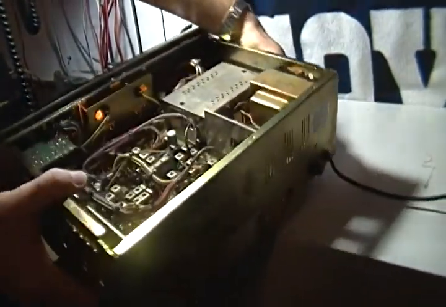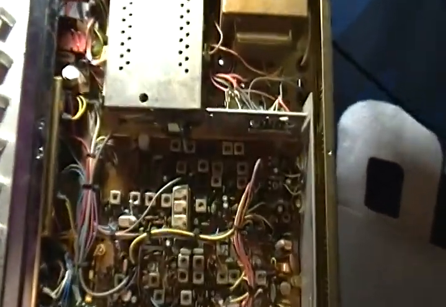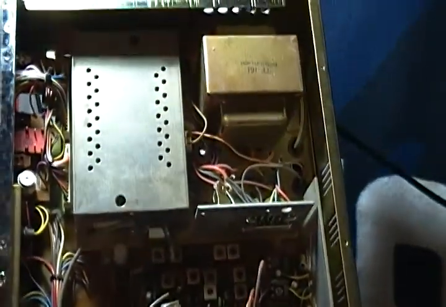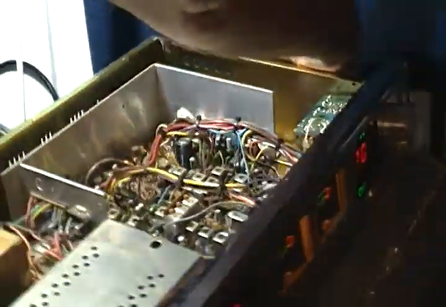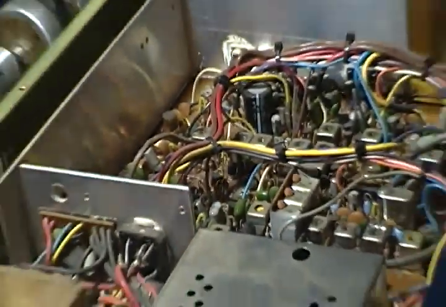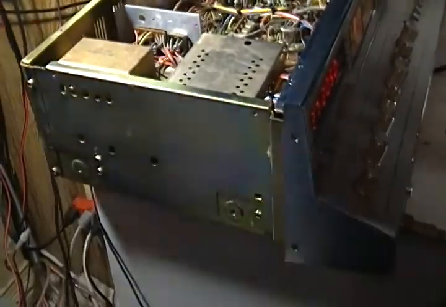Now I am going to completely show you. There is the radio. Yes, it has some dust, which I probably will wipe off, maybe. Here is the left-hand side of the radio, and then this way, it looks just like that.